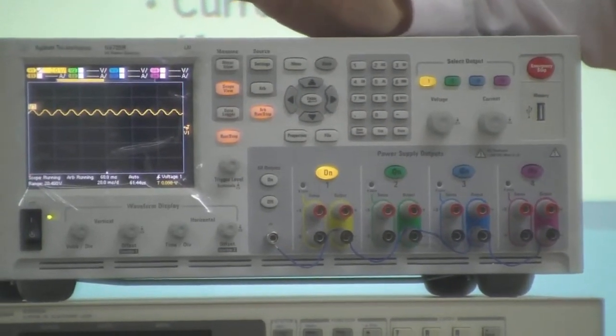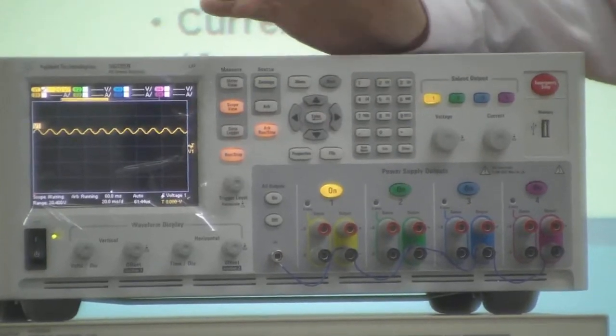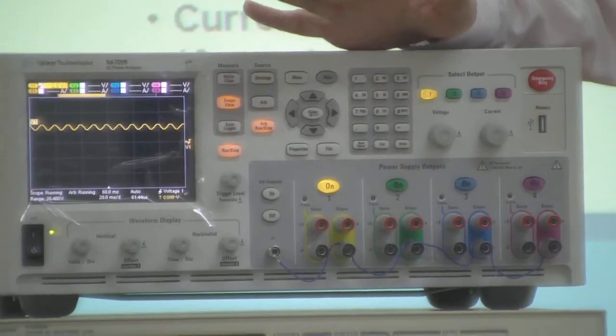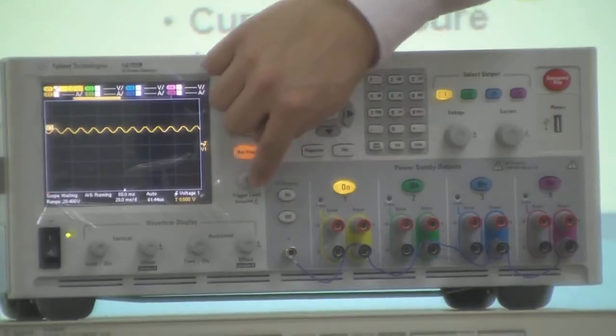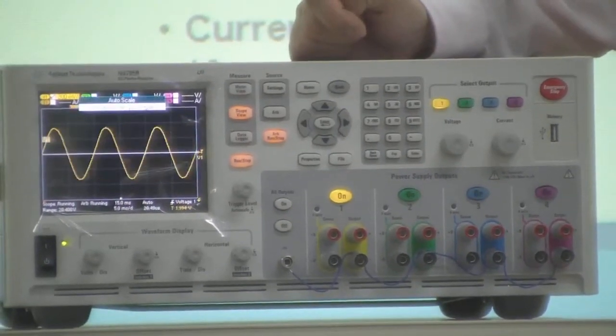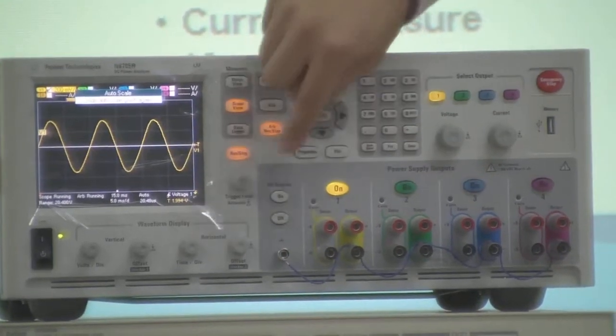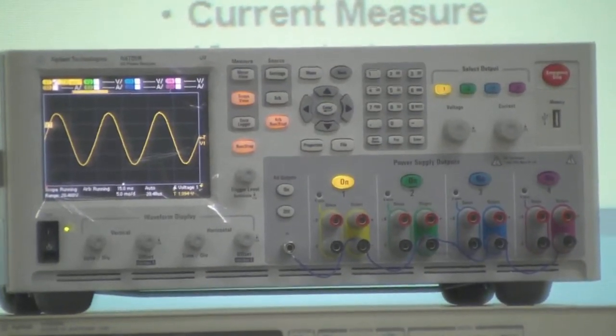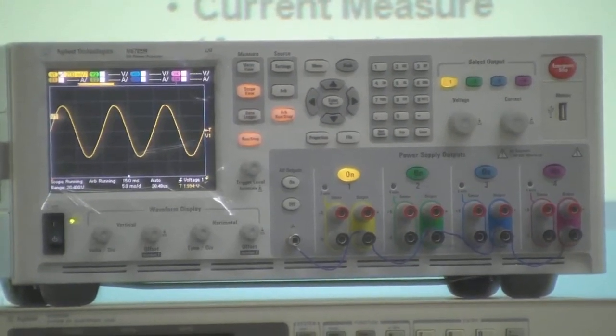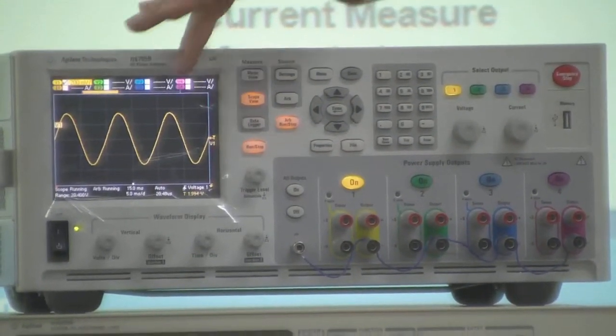So here's an interesting trick. You want to use auto range? Usually that's easier, right, if you auto range on a scope measurement. So you press this button again, and this is auto ranging. This is your trigger knob, but if you press it once more, it auto ranges that signal for you, so you can see it a little bit better.